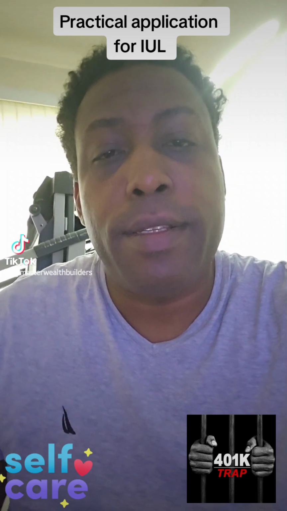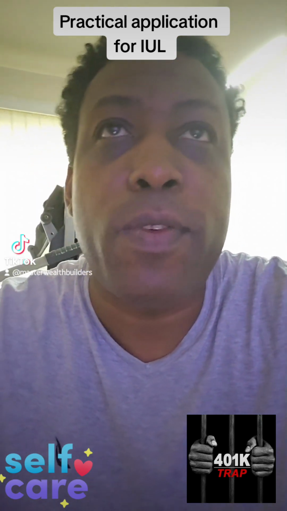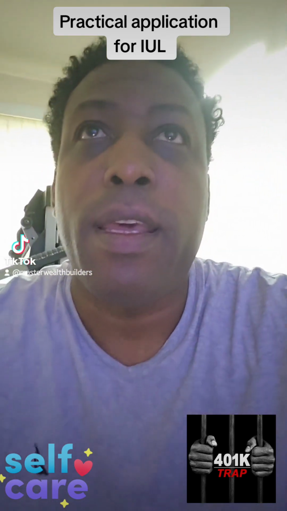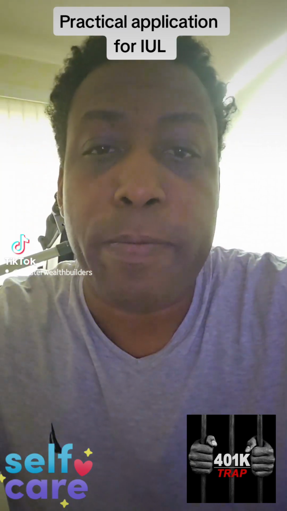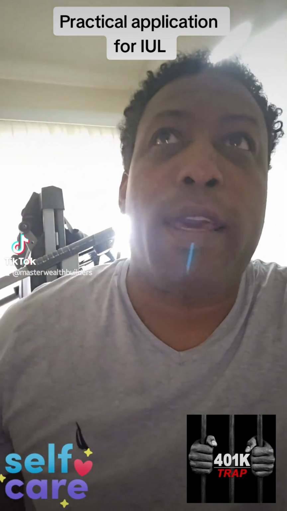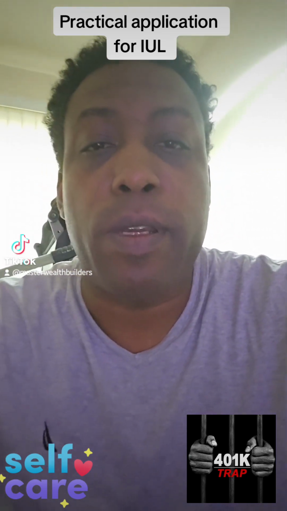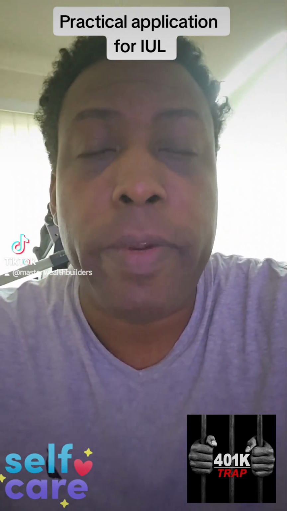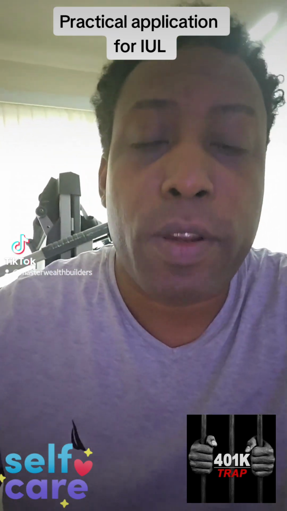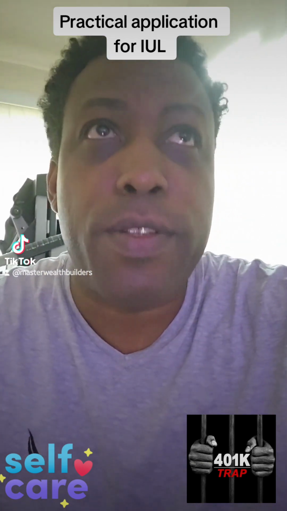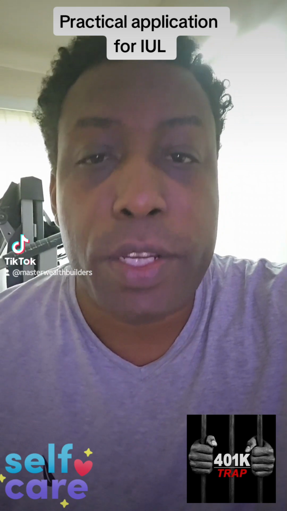So the idea is to pay your premium every month, which is a form of investing in yourself, and a form of covering your family in case something happens. It's a protection plan. The other idea is to max out your policy in addition to paying your premiums. The strategy behind that is to accelerate your growth and take advantage of tax-free accumulation.